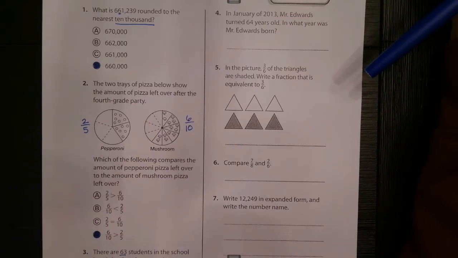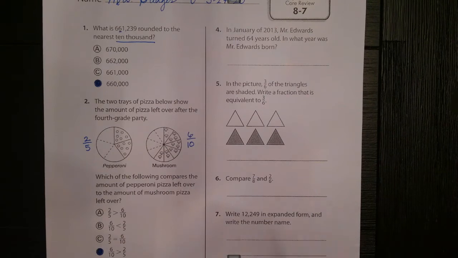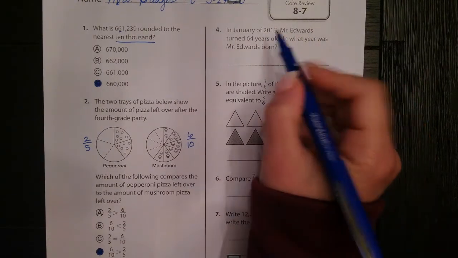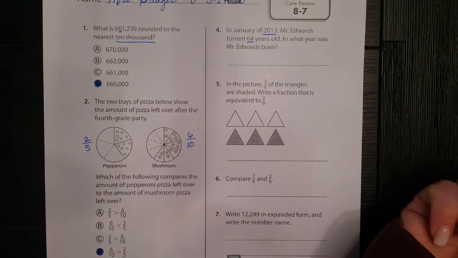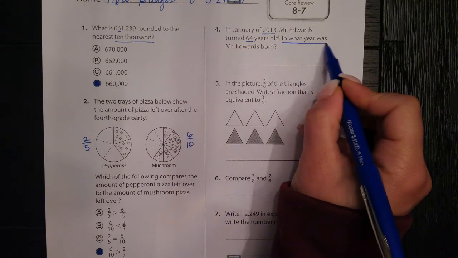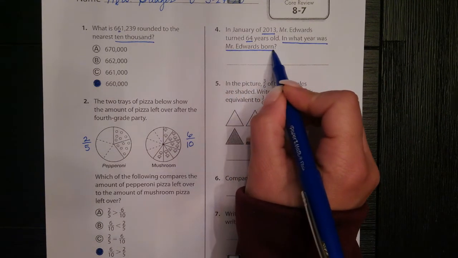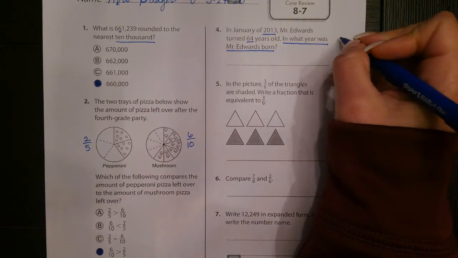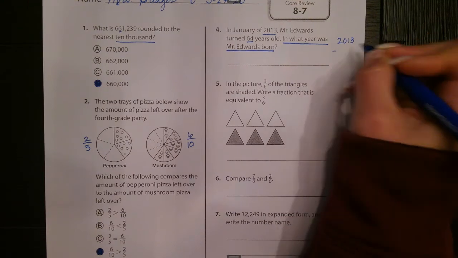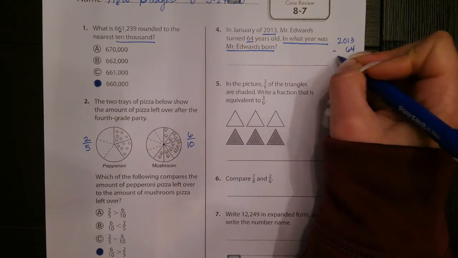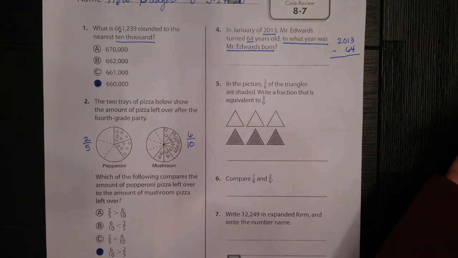Okay, let's go to number 4. In January of 2013, Mr. Edwards turned 64 years old. In what year was Mr. Edwards born? So we're going to take the year 2013, and we're going to subtract from that 64. And we'll find the year he was born.